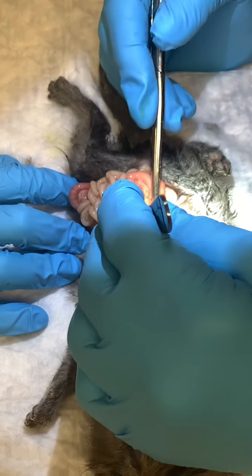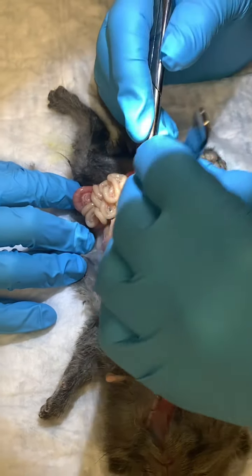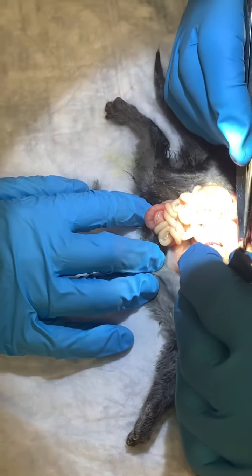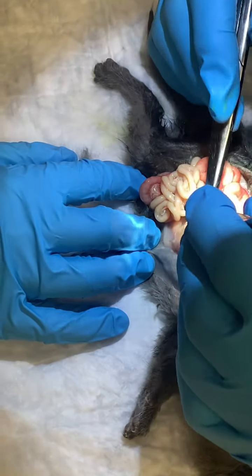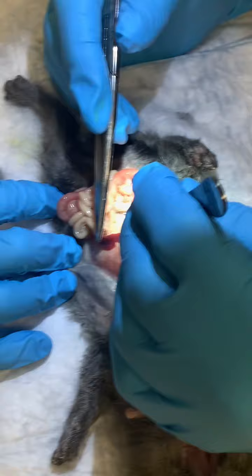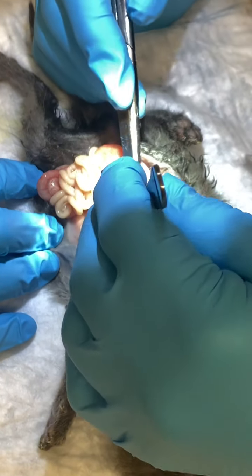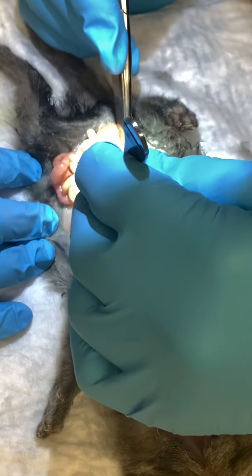So then, this looks kind of crappy right here. The pancreas, this should be pancreas.